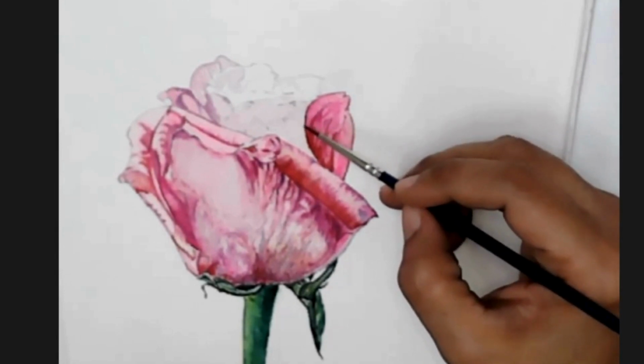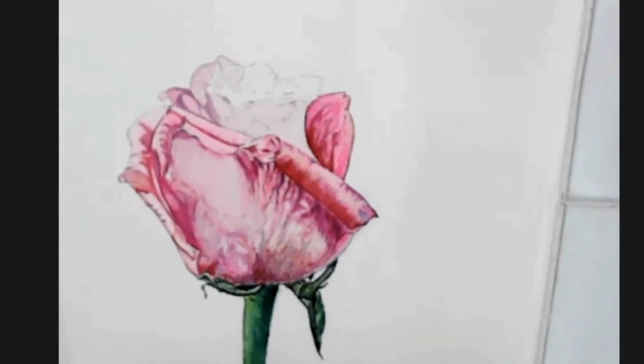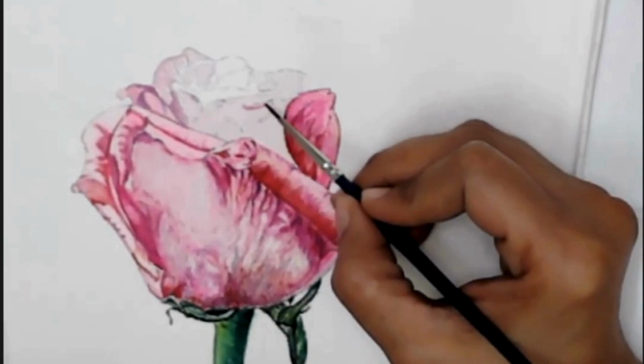Wetting down this area, because here I see that it is kind of wet on wet.